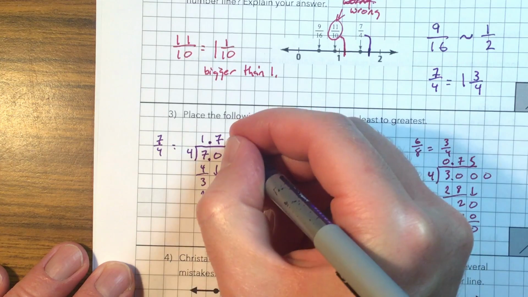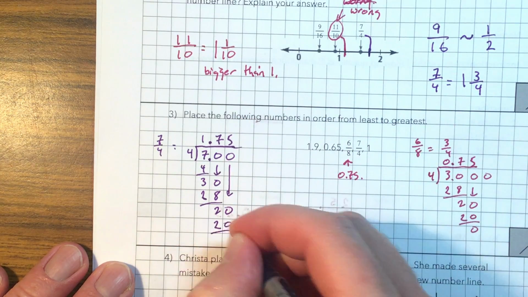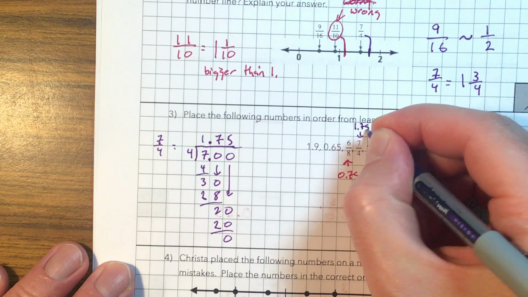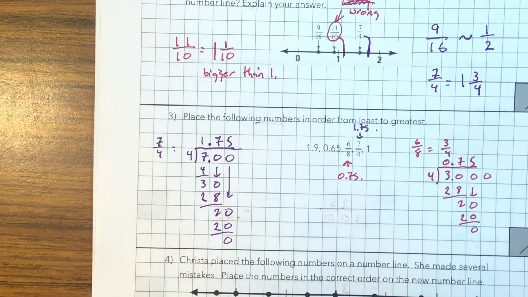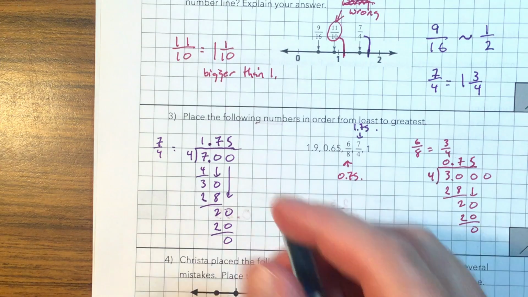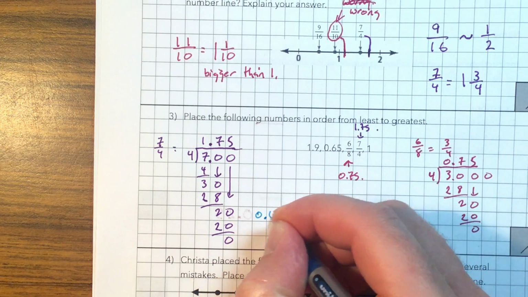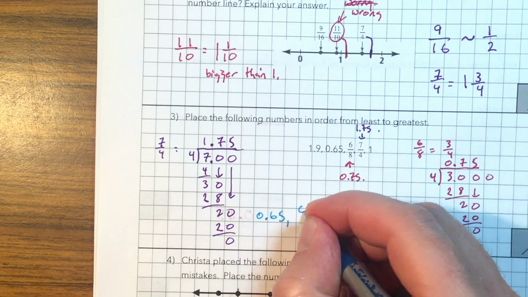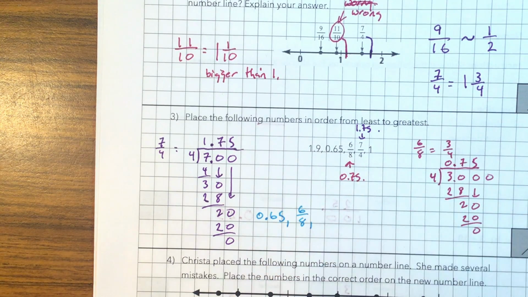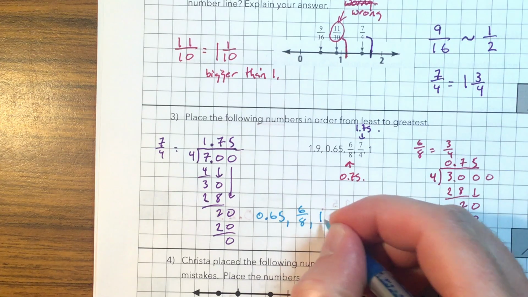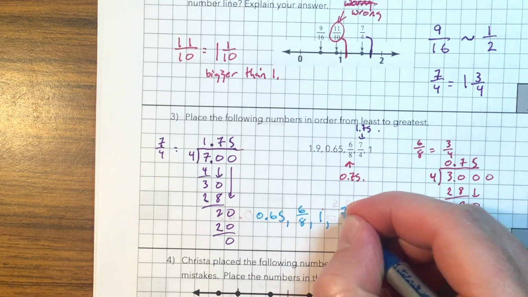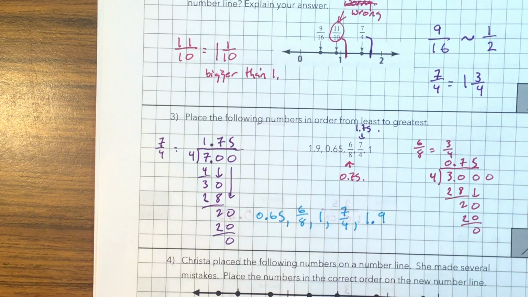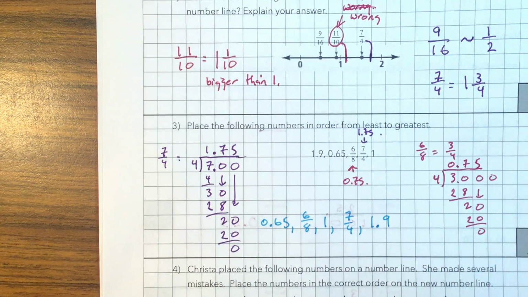Bring down the 0, and that's 5, and that's 20. 0, 1.75. This is 1.75. All right, now I can order them. The 0.65 goes first, then 6 over 8, which is 0.75, then 1 whole, then 7 over 4, which is 1.75, and then 1.9. And there they are in the proper order.